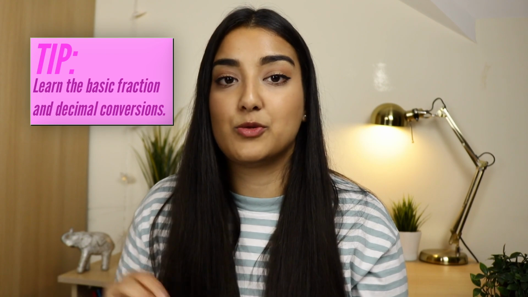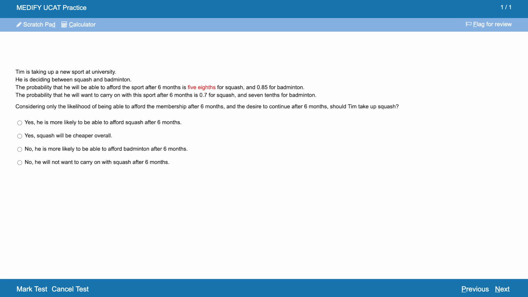One thing to note here is that they've mixed fractions and decimals. In a question like this, it would be really handy to know the conversions between these in your head already. This is because it's much easier to compare numbers that are in one form rather than presented to you in two forms. So we can convert 5/8 to 0.625, and by doing so we can see that he is less likely to be able to afford squash over badminton. And of course 7/10 is 0.7, so we can see that there is equal probability that he'll want to carry on with both squash and badminton after 6 months.